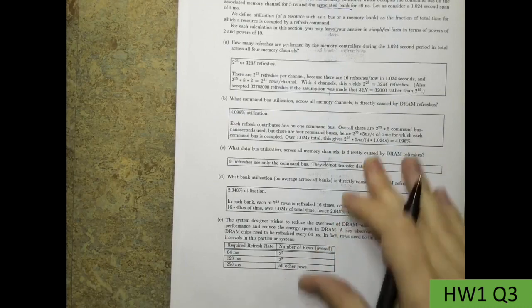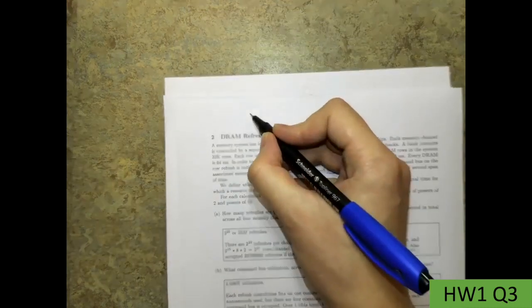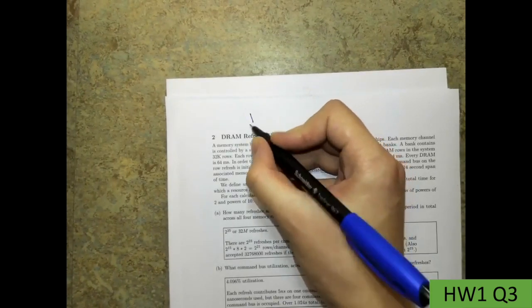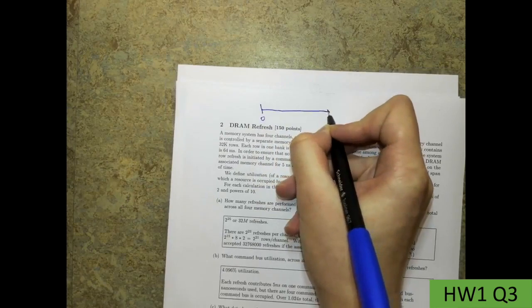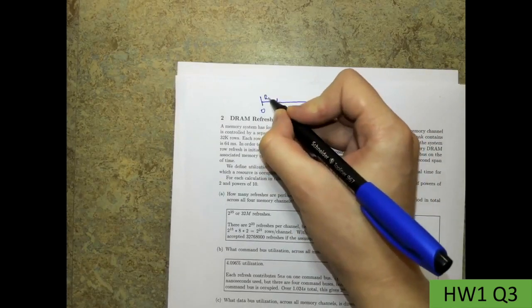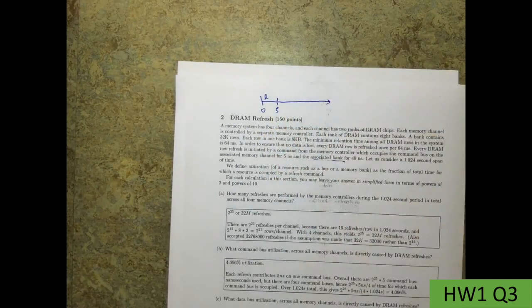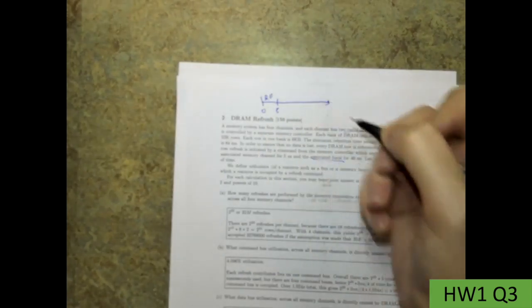So let's say this is time 0, and time goes this way. For example, until 5, you have a refresh to, let's consider only a single rank, rank 0, bank 0.